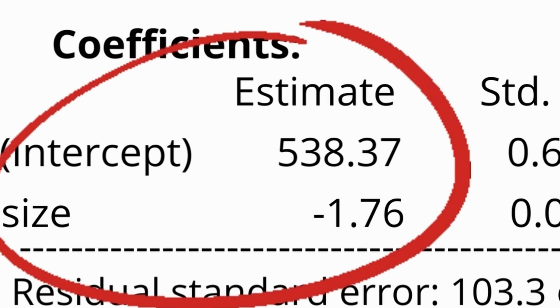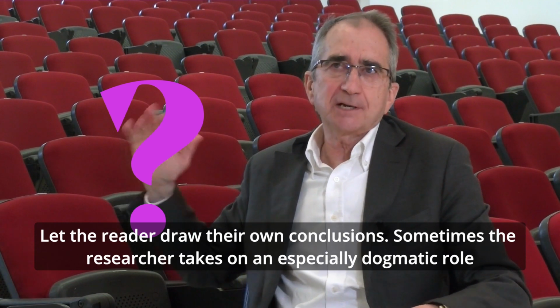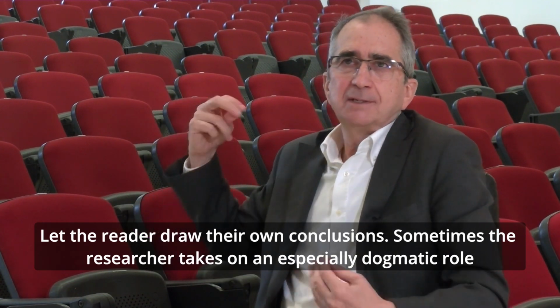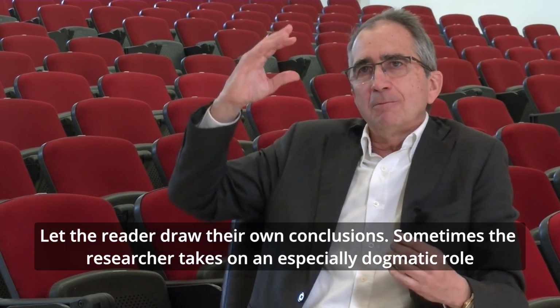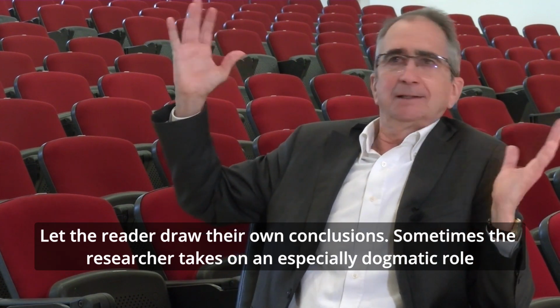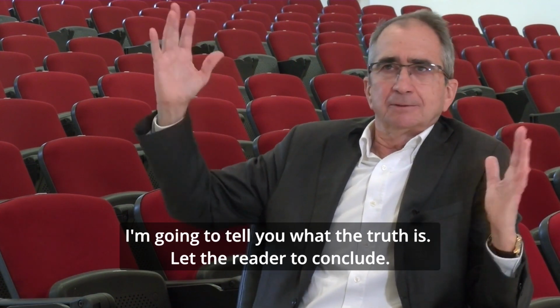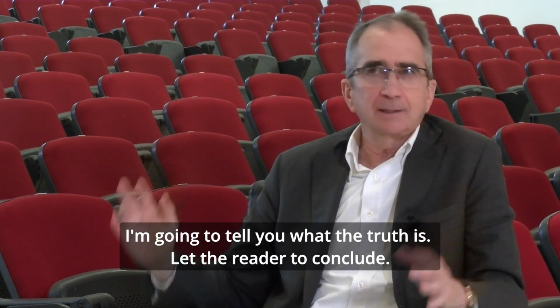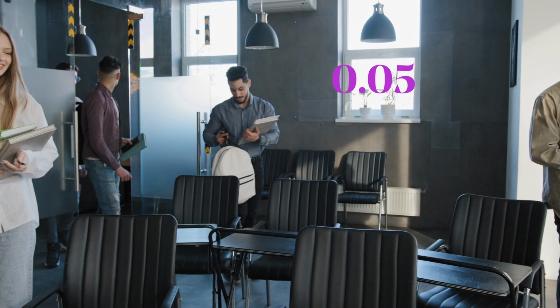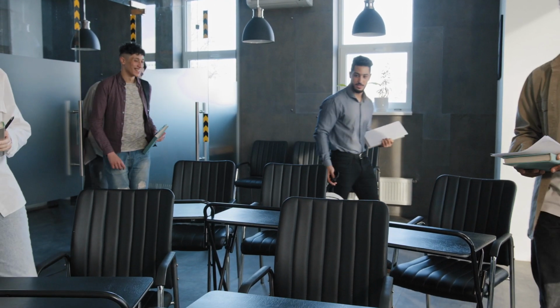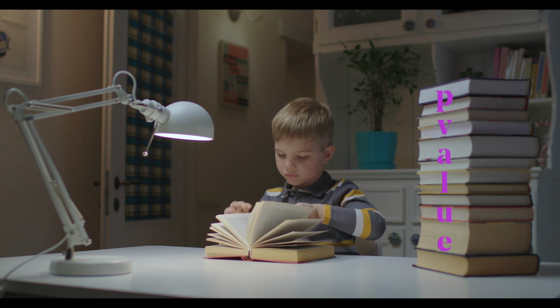Here begins one of the most important tasks of the data scientist. Although, beware, we do not always have a clear and direct answer. Well, let the reader draw their own conclusions. Sometimes the researcher adopts an especially dogmatic role, right? Like, how am I going to tell you what the truth is, let the reader conclude it, right? For the reader to draw her conclusions, we must go beyond a table with asterisks.